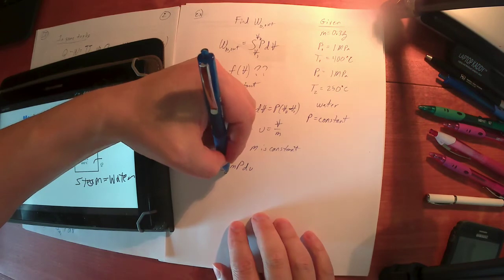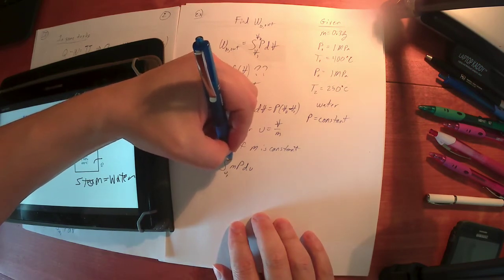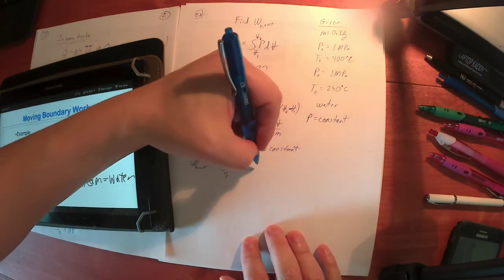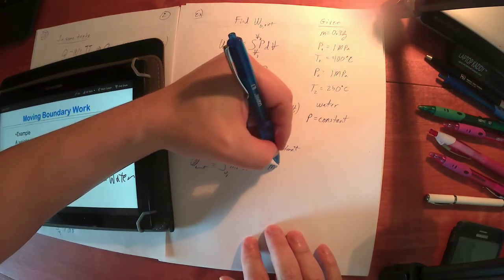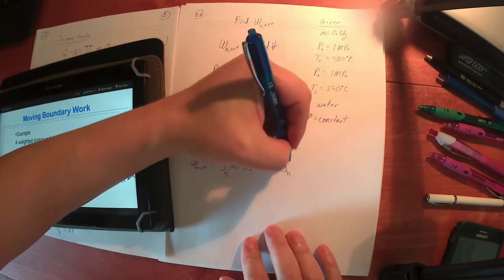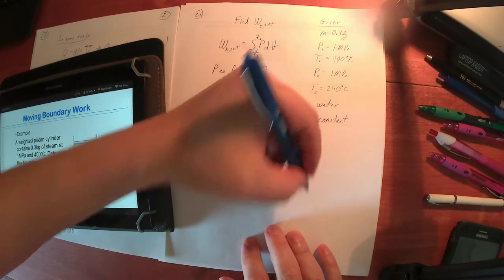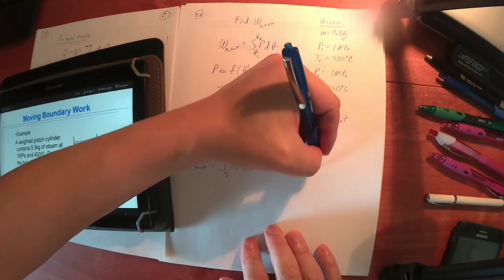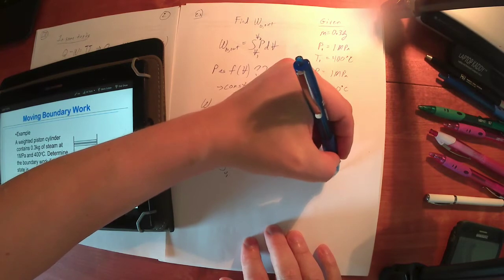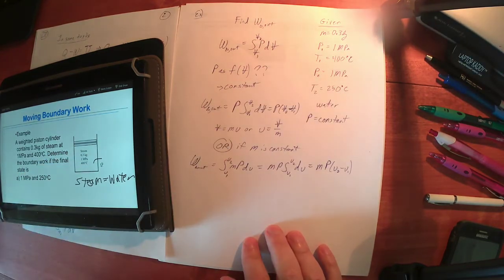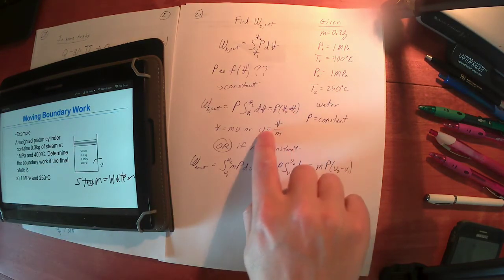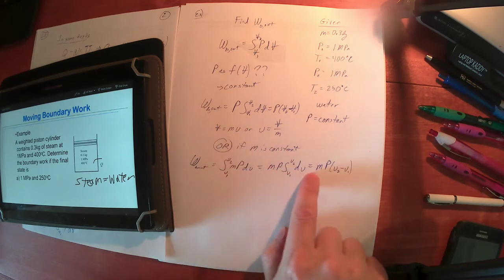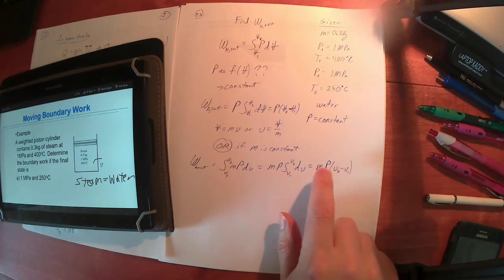If I'm doing this, then I'm integrating with respect to specific volume, and so I just need to put little v's on there. Now the mass is constant and the pressure is constant, so those can both come out of the integral. I'm integrating from little v1 to little v2 with respect to little v, or specific volume. And so this is equal to m P delta little v. Either way works. Find total volumes using this logic, or use it in the calculus also. Either one's fine. I'm probably going to use this one.